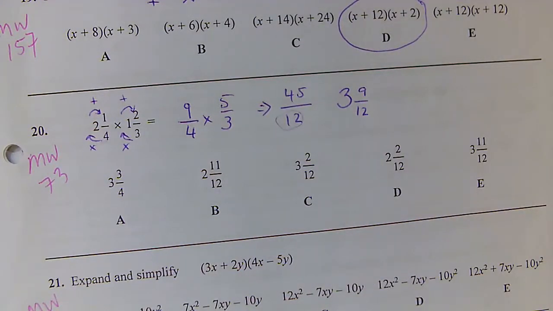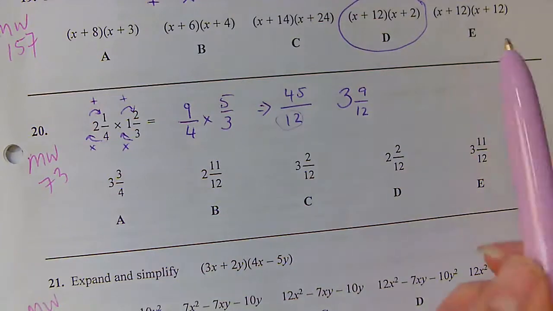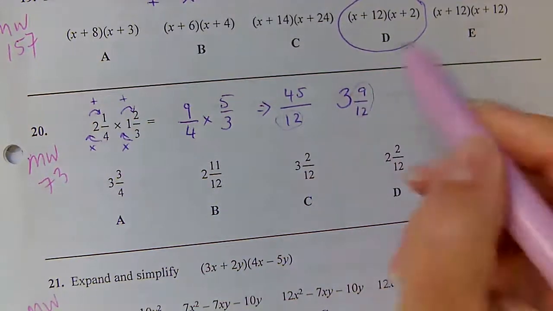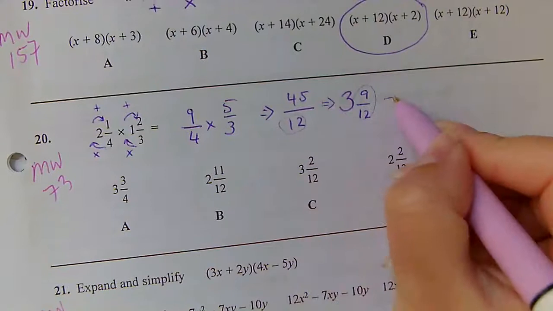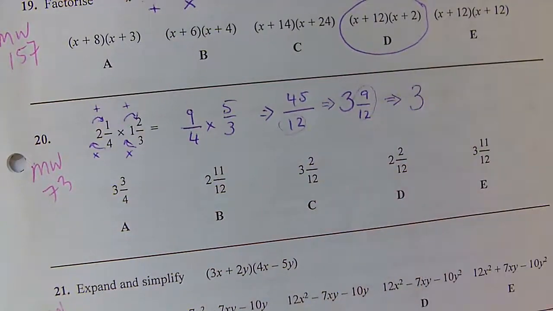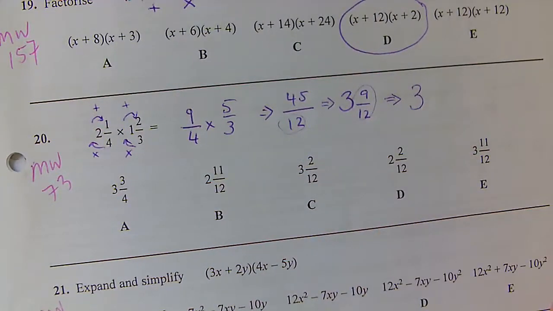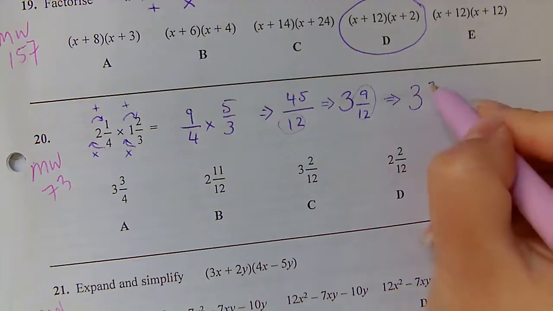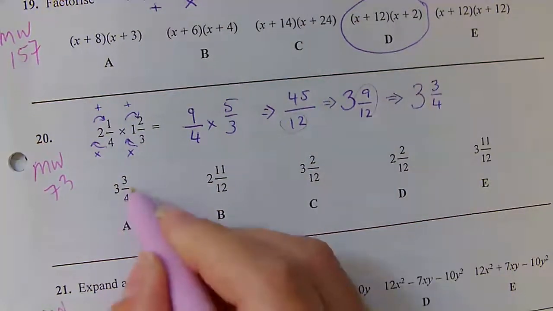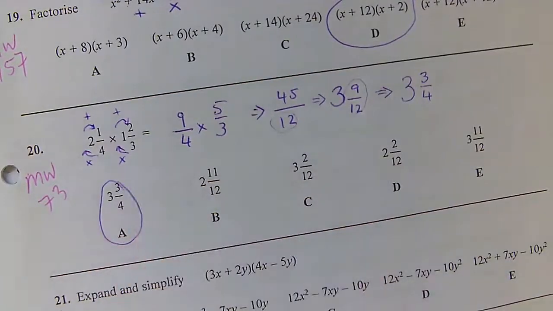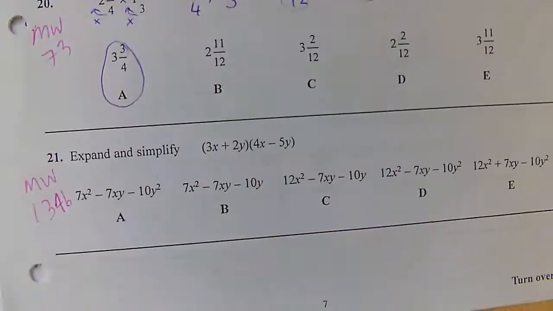Now that still isn't in our list. Hopefully you can see what you need to do. We can simplify this, okay? So let's simplify 9 over 12. We've still got our 3 out the front. 3 goes into both. That's 3 over 4. 3 and 3/4. Okay, hopefully you persevered long enough for that one.